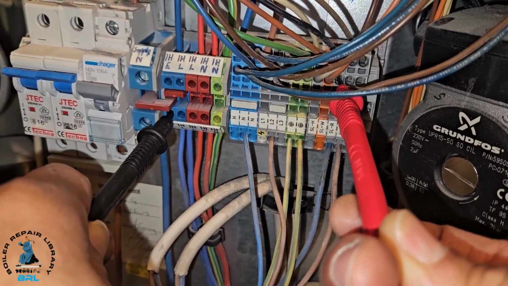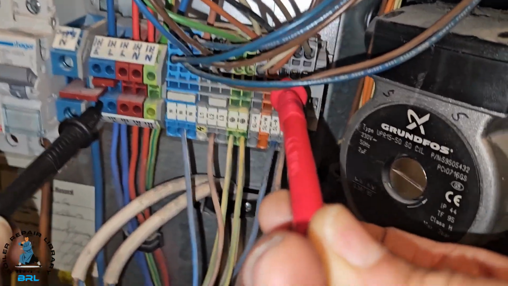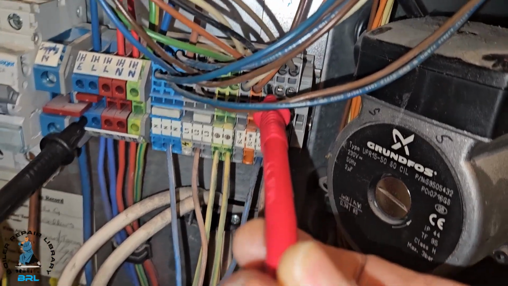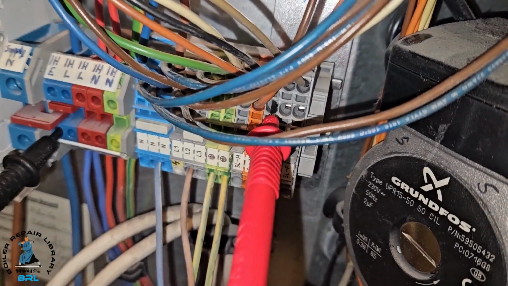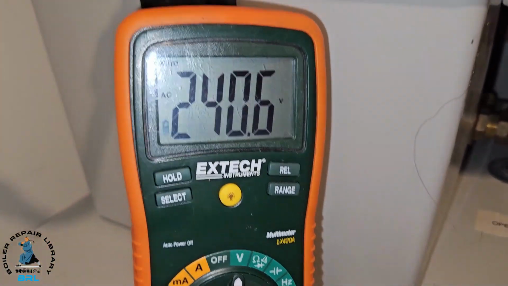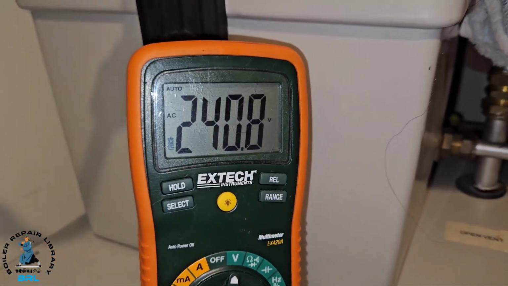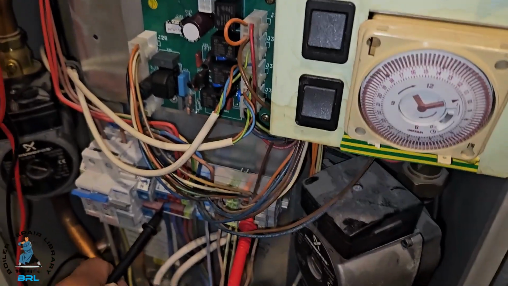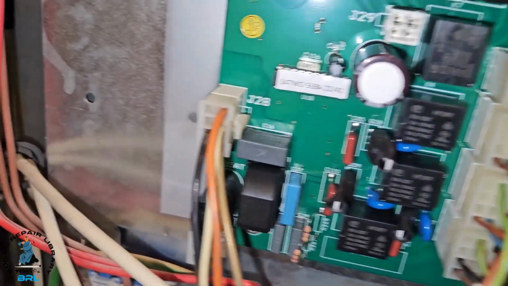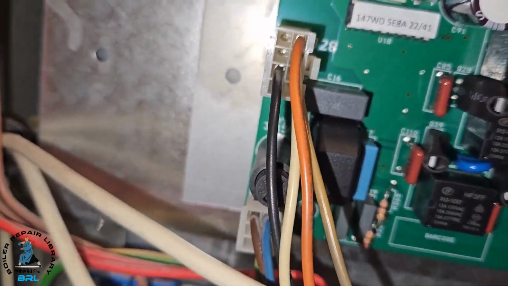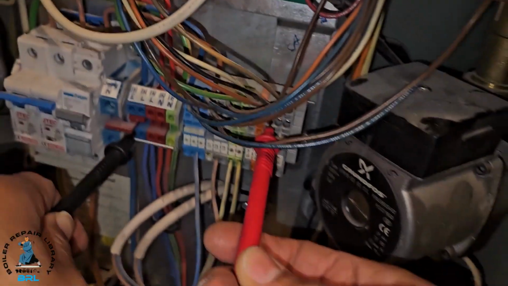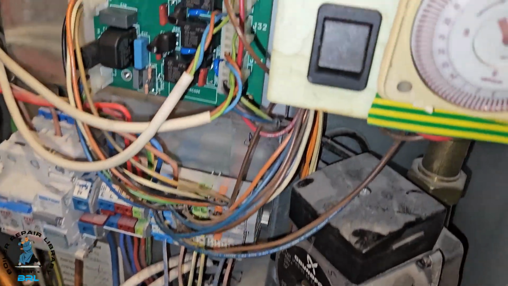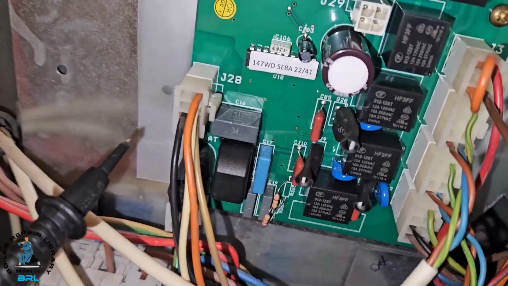So you can see I've got my neutral on this side and I'm on switch LR, and now if you look at the multimeter, that means the power's coming in from the thermostat up to the connection on J28, because that black wire is connected to the same connection as the switch LR. So that means we've got power on this black.